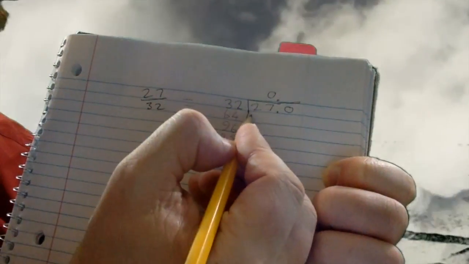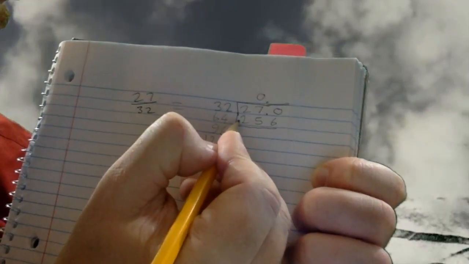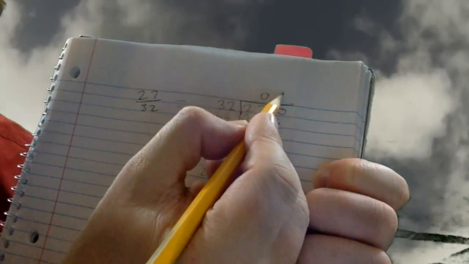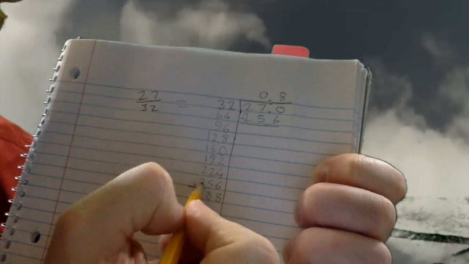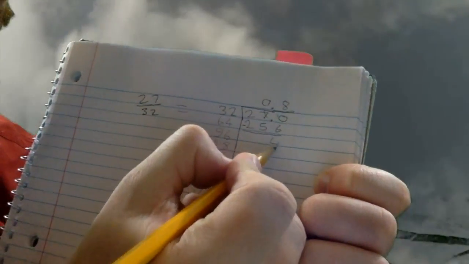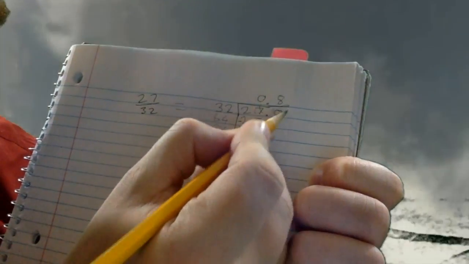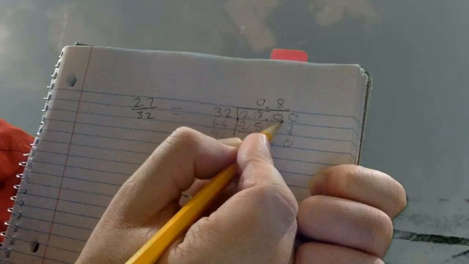We're going to be looking at 256 as our option to subtract from. Okay, and that goes in. Let me see, 8 times. Look at that. 8 times. 1, 2, 3, 4, 5, 6, 7, 8. Okay, we're going to do a quick subtraction and carry down the extra 0. Remember, you can have as many zeros as you like right here.